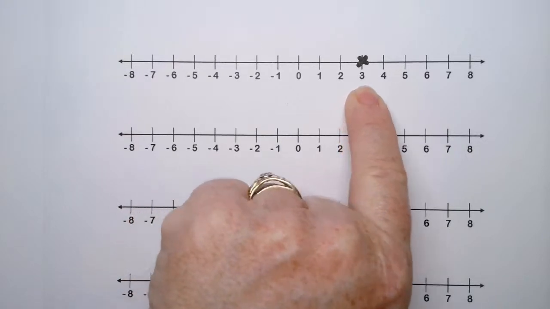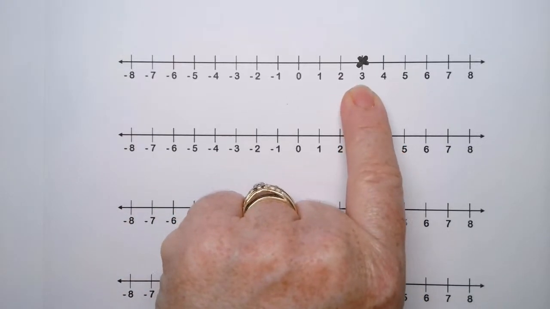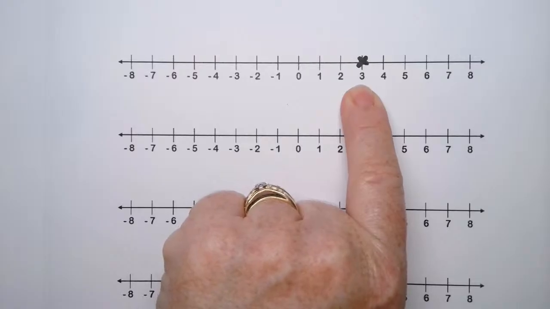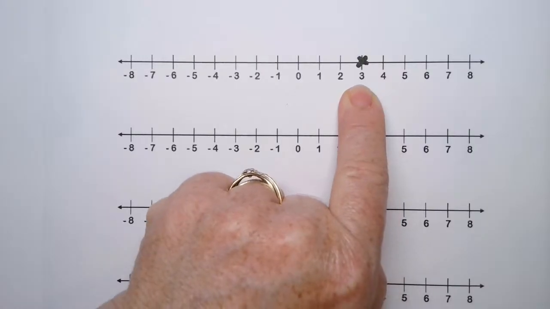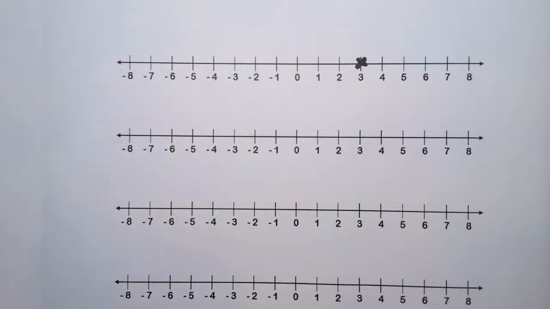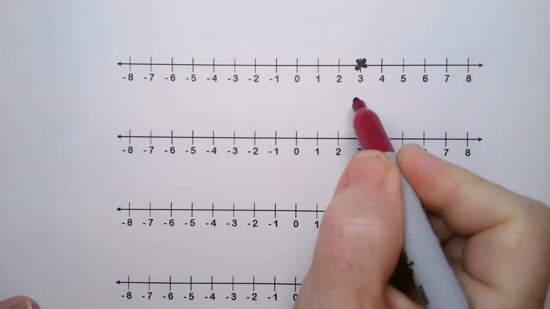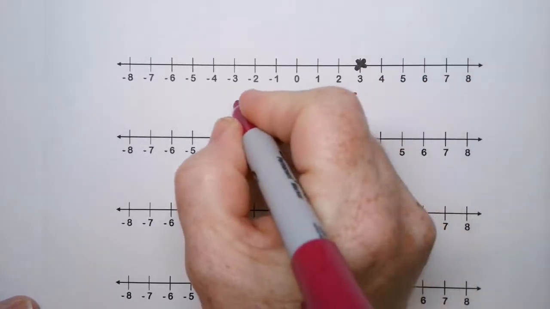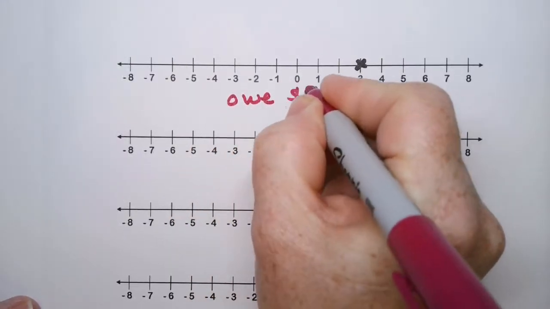You owe 5. Okay, so which way on the number line are we going? You have $3 in your pocket. 1, 2, 3. But you owe your friend $5 from last week. What happens now? Can you pay them 5? Do you have $5 in your pocket? No, you don't. Okay, so what we're going to do is go this direction. We owe $5.